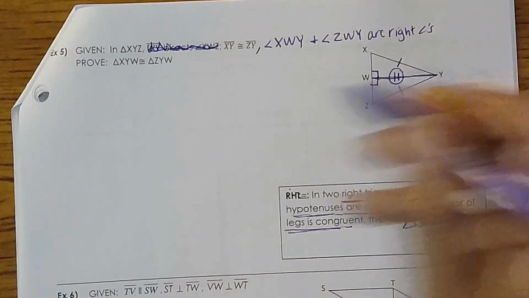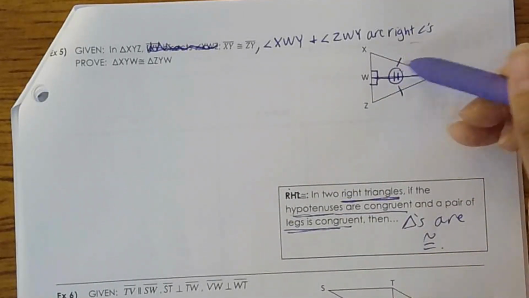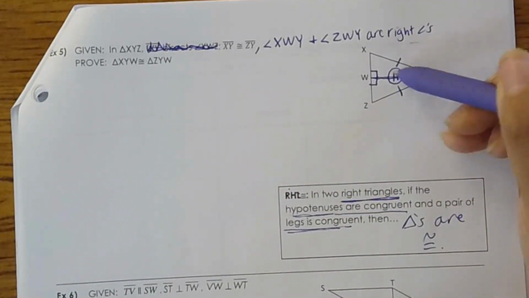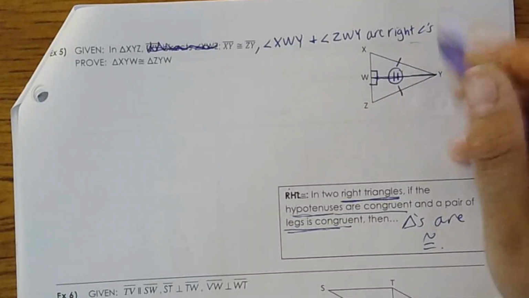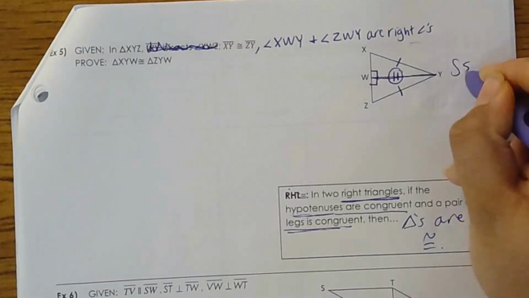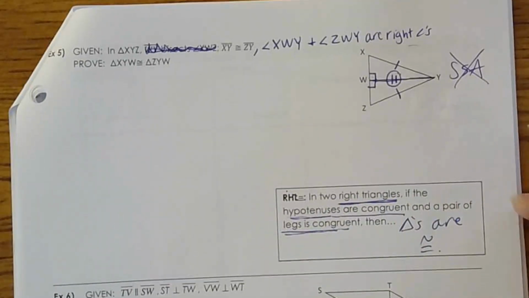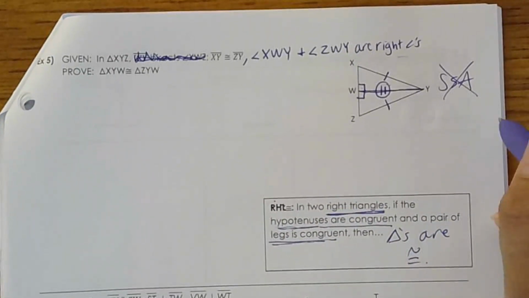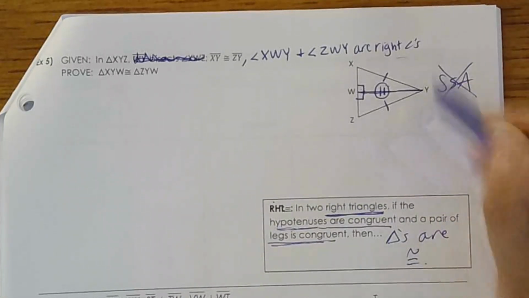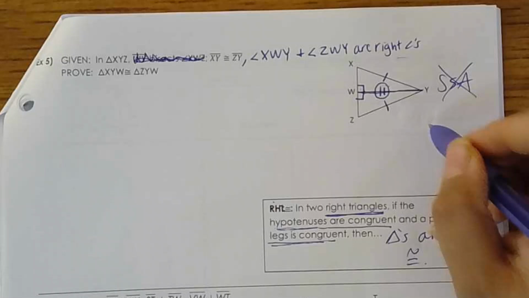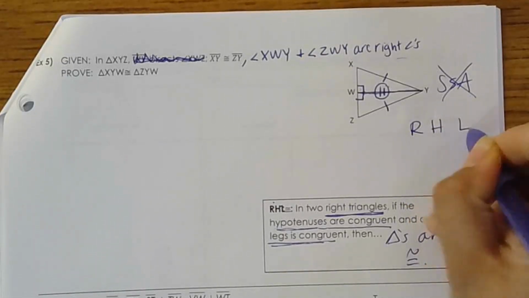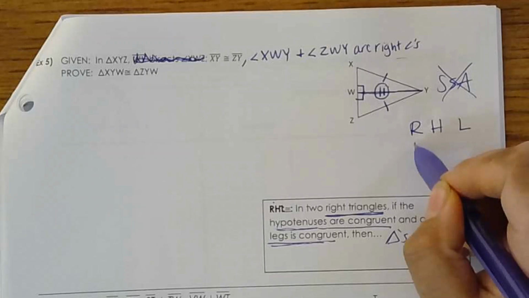Okay, so looking at this diagram here, I have a side and an angle. And remember, there's no such thing as SSA. So when you get to that predicament of, oh no, SSA doesn't work, I can't use that, what else am I going to do to prove these triangles congruent? This is where RHL can come in, because I have right triangles.